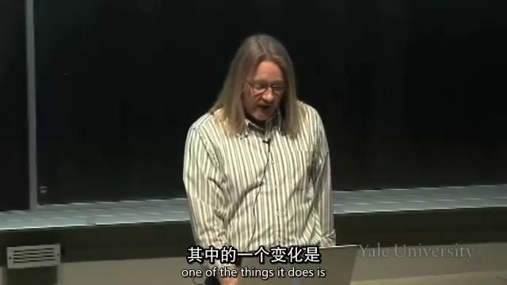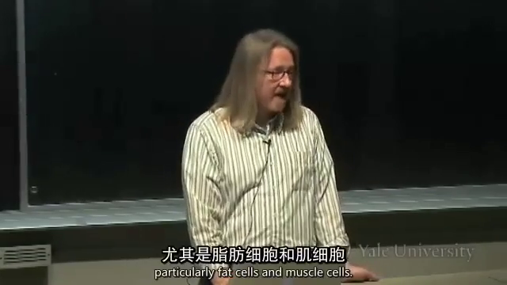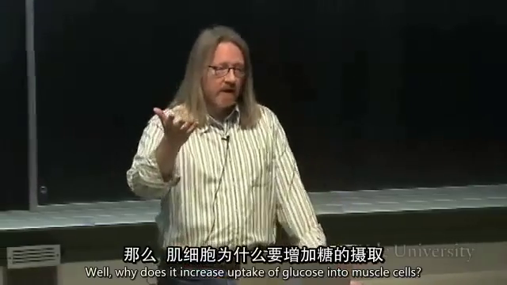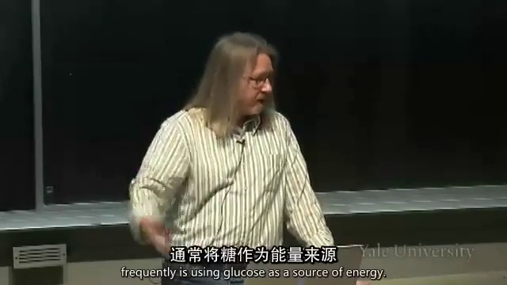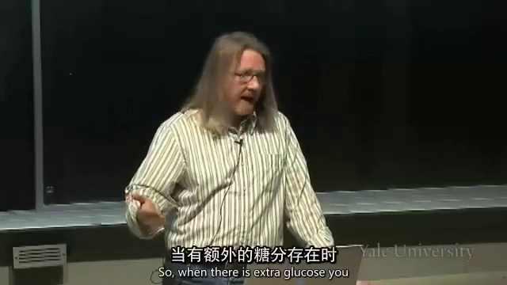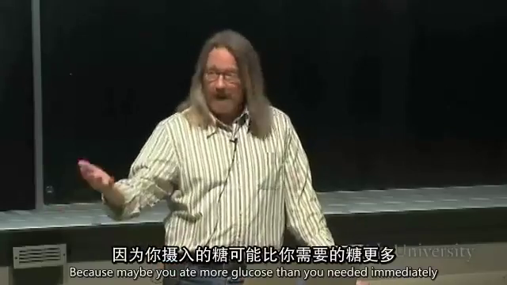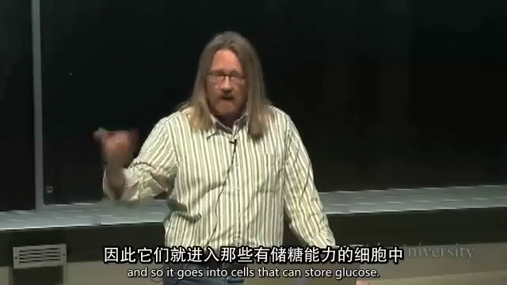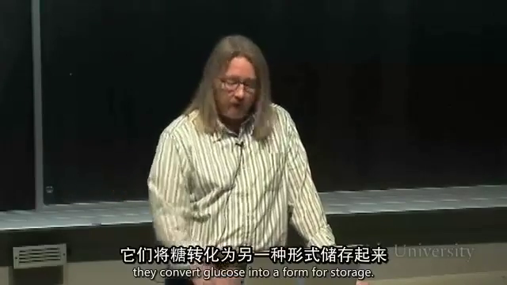And one of the things it does is increase glucose uptake into certain kinds of cells, particularly fat cells and muscle cells. Well, why does it increase uptake of glucose into muscle cells? Because muscle can use, and frequently is using, glucose as a source of energy. And so when there is extra glucose, you want to put it into the cells that can use it immediately. Why does it go into fat cells? Because maybe you ate more glucose than you need immediately. And so it goes into cells that can store glucose. And that's what fat cells do. They convert glucose into a form for storage.